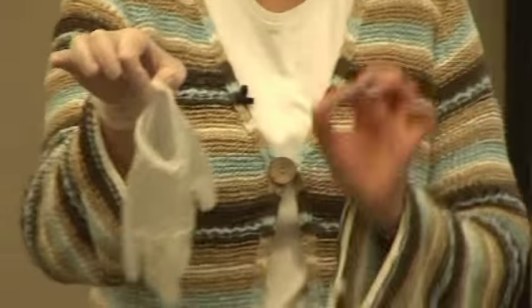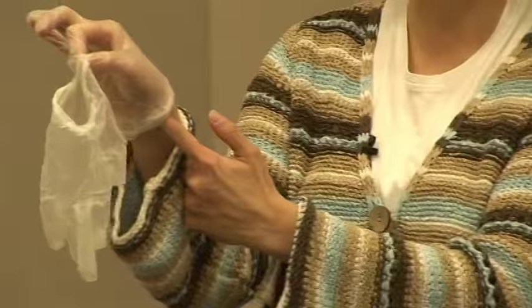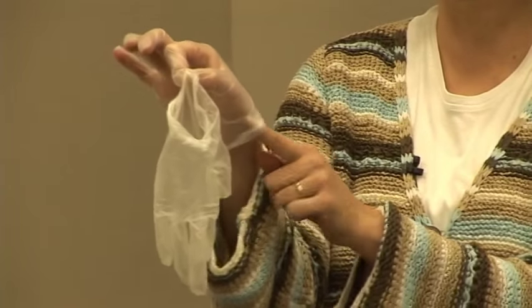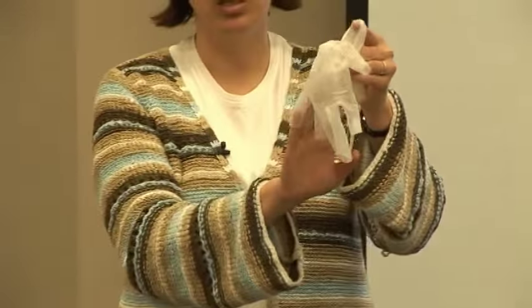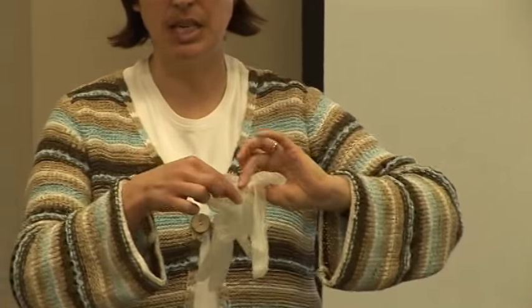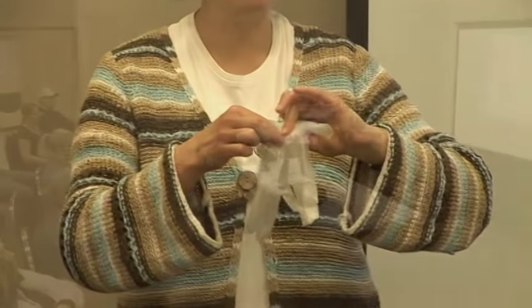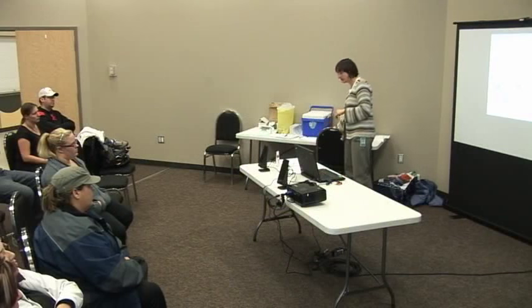Then with your hand that's not gloved, you're going to insert your finger inside so you're not touching the outside, and peel it back, so that this forms like a little disposable garbage, one inside the other. Now the only thing that I'm touching is the inside of the glove, and then you're going to put them in the garbage.